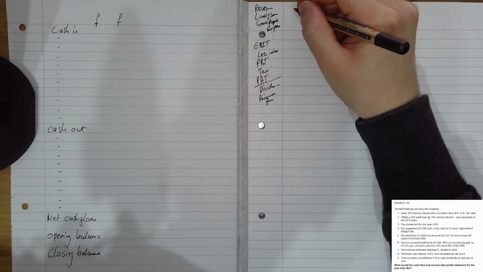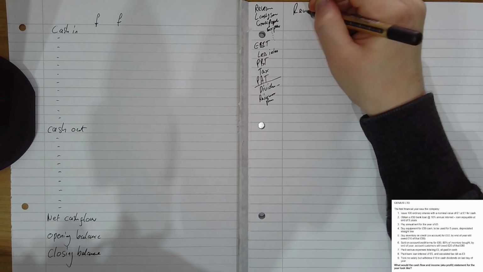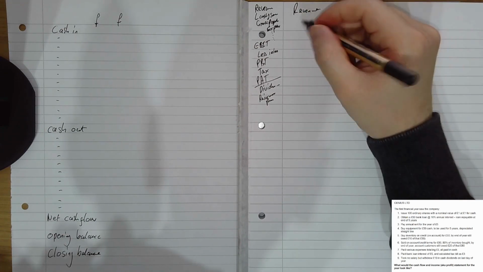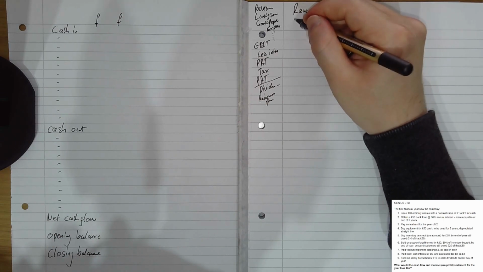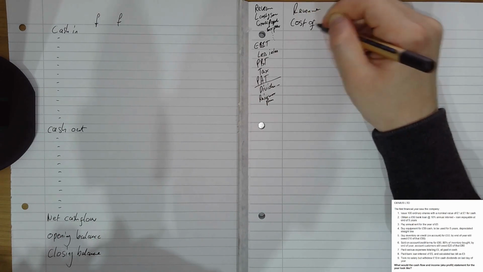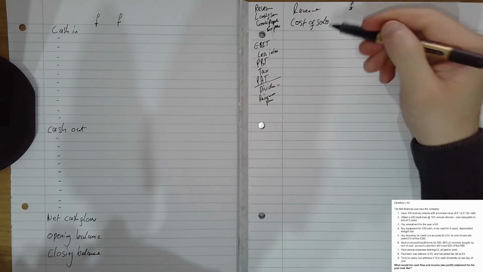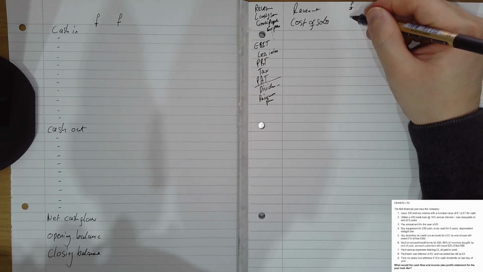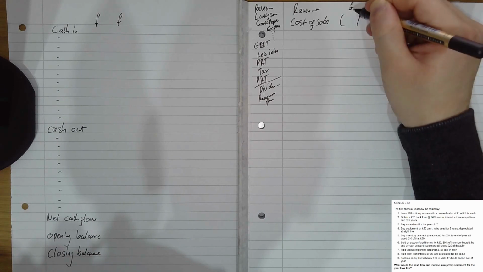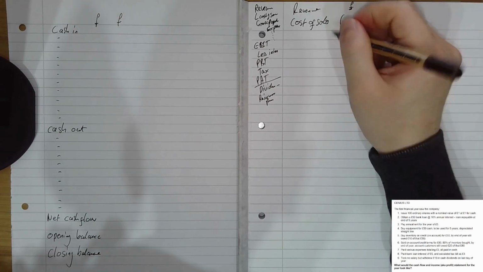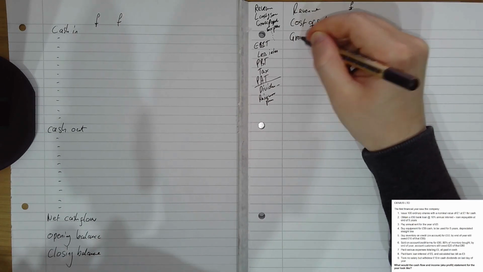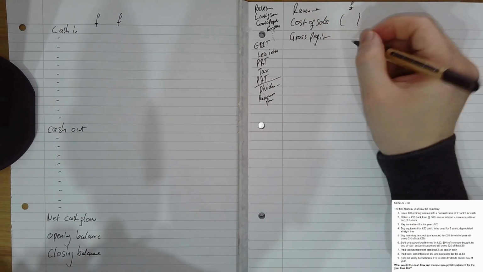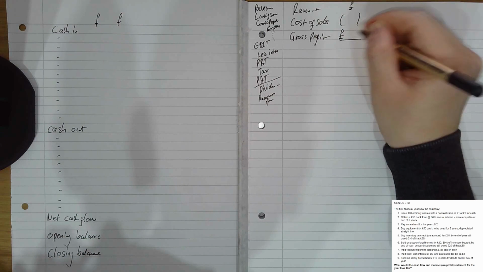So I'm going to have revenue right at the top here. Okay, pound, and then I'm going to have cost of sales, and that's going to be the cost associated with generating that revenue. All right. So that less that is going to give me my gross profit, which I'm going to write over here. And that's an important number.